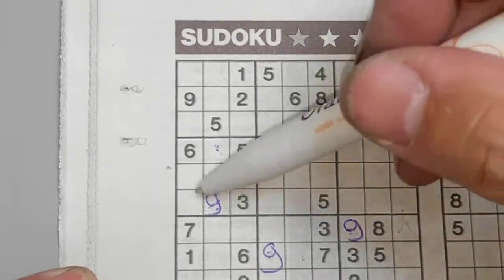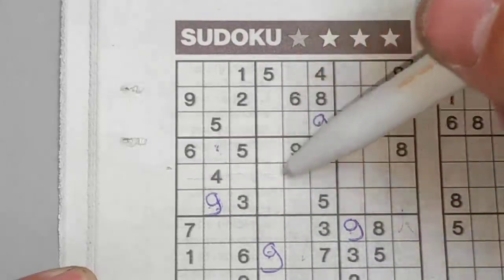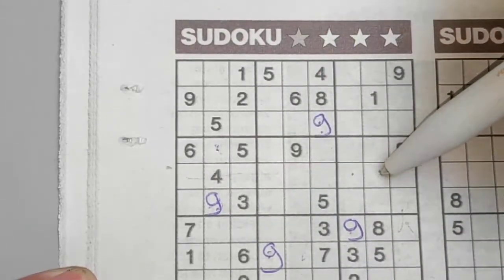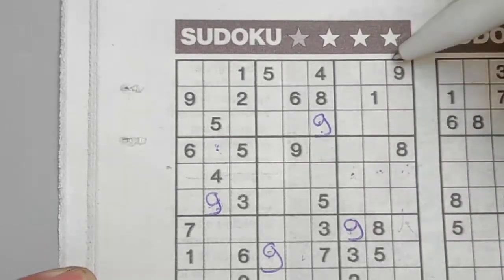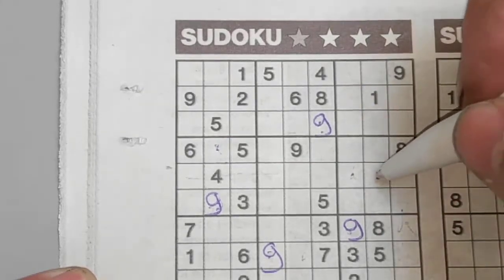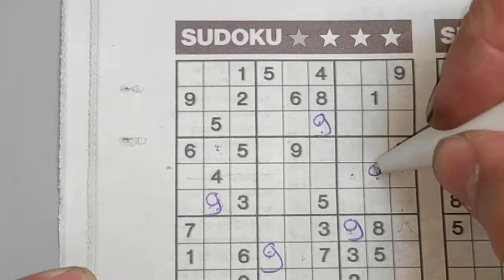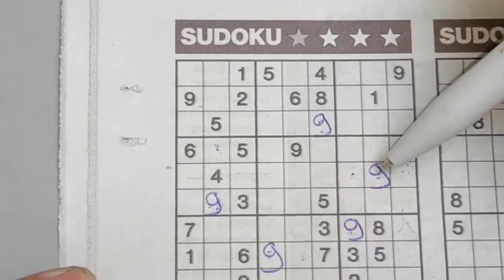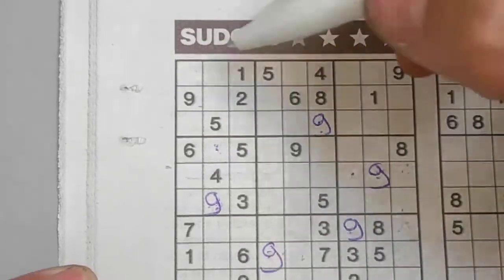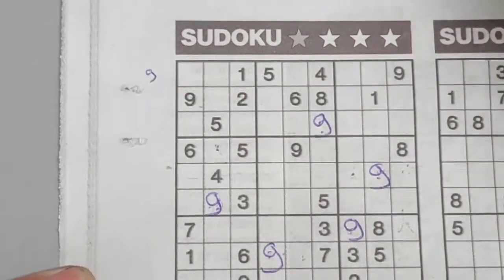9 in this row, 9 in that row. So in the middle row, the only 3 places for the 9 should be here, here or there. But I see here 9, no 9 there. Here 9, no 9 there. Only place for the 9 should be here. And all the 9s are used. I can see. Yes, alright.